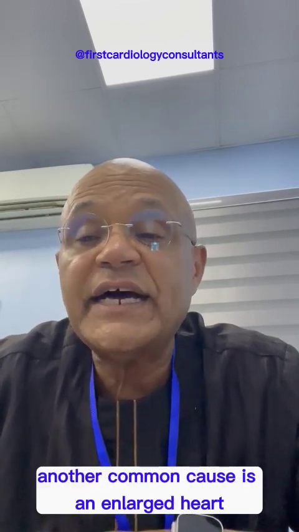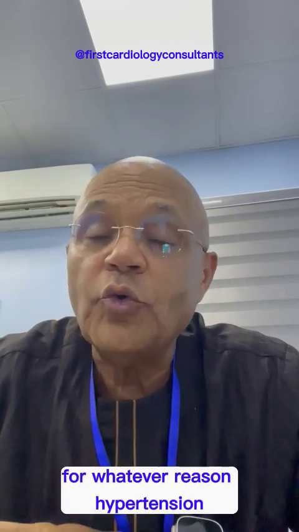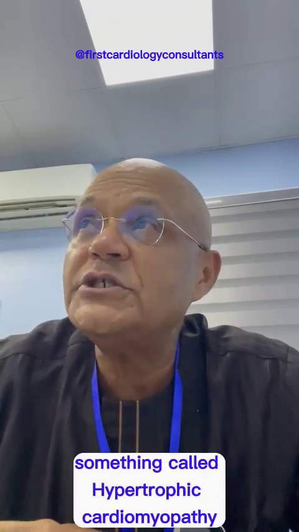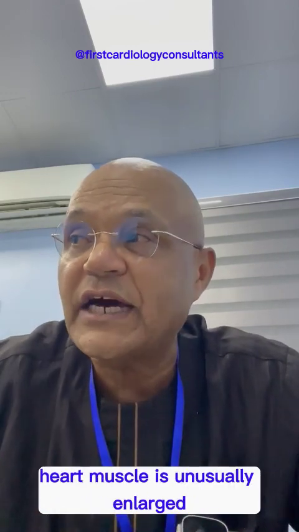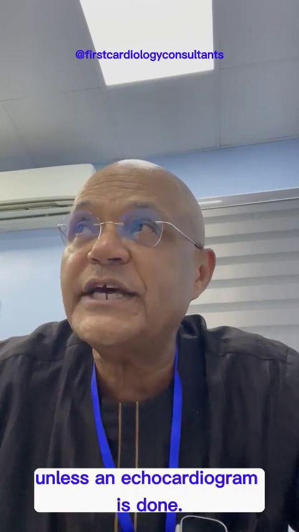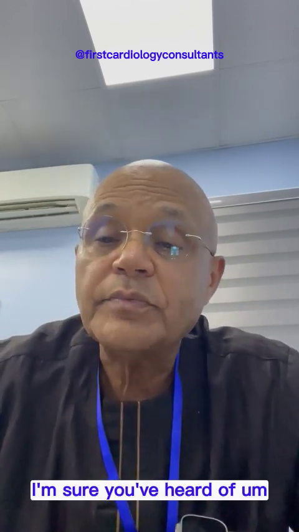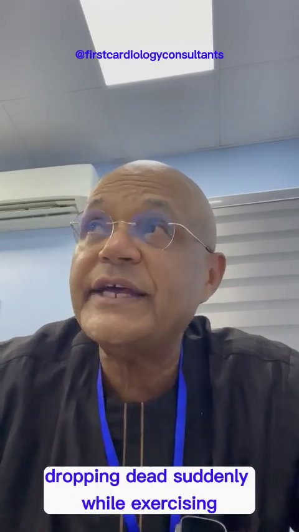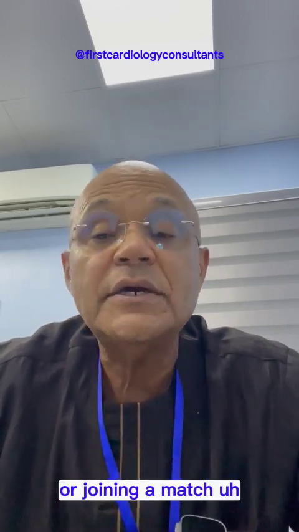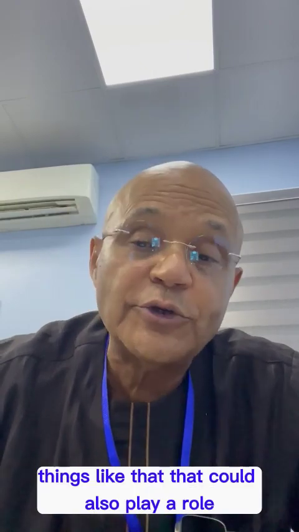Another common cause is an enlarged heart for whatever reason, hypertension, something called hypertrophic cardiomyopathy, which you are born with, where the heart muscle is unusually enlarged. It's not usually picked up unless an echocardiogram is done. I'm sure you've heard of soccer players, athletes dropping dead suddenly while they're exercising or during a match, things like that. That could also play a role.